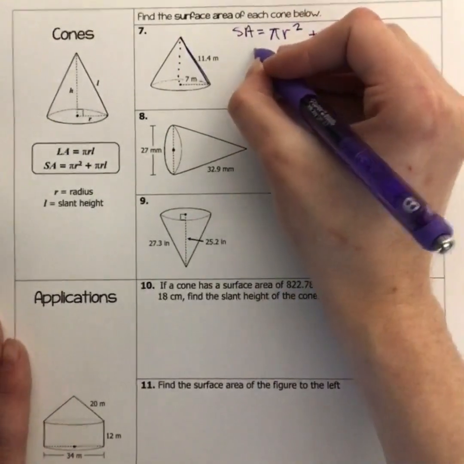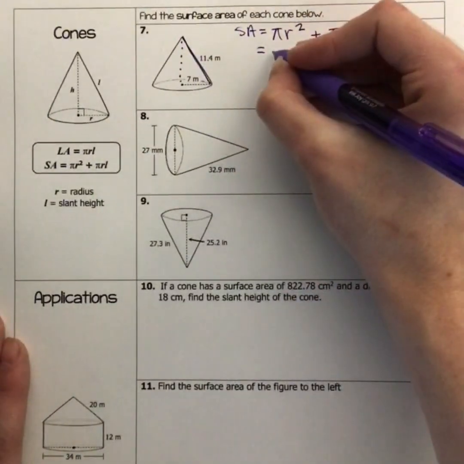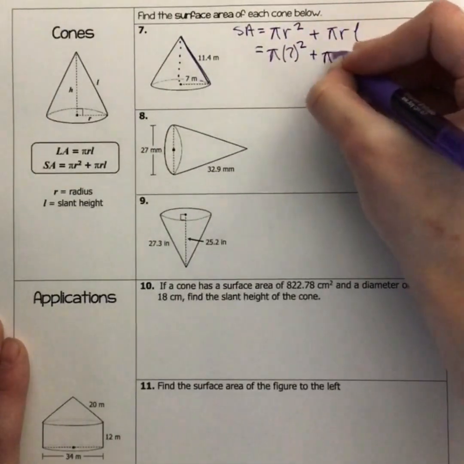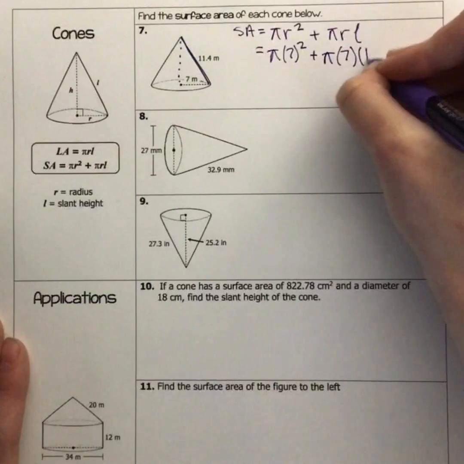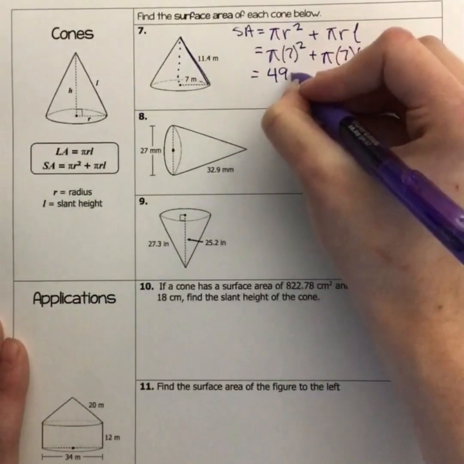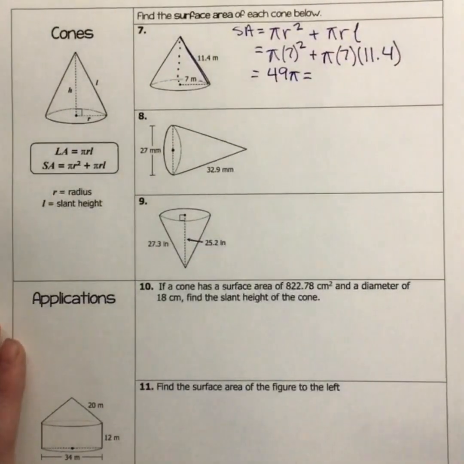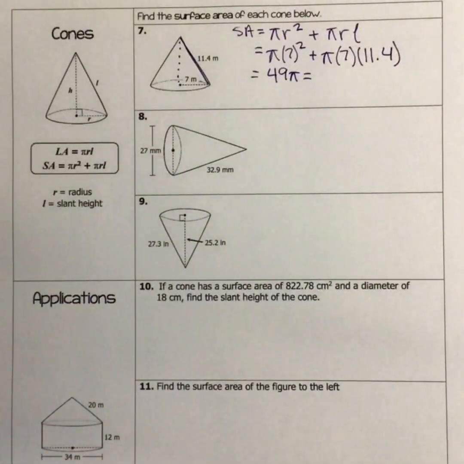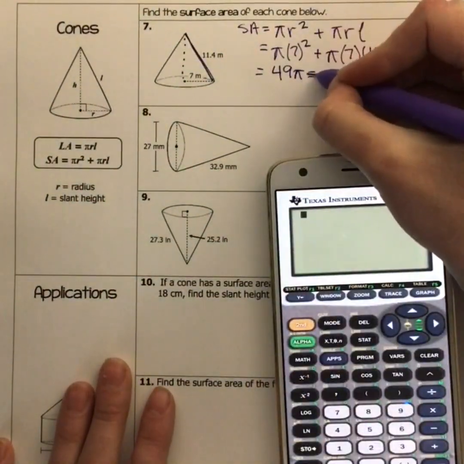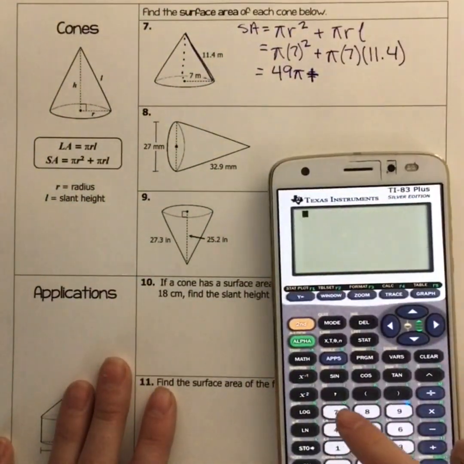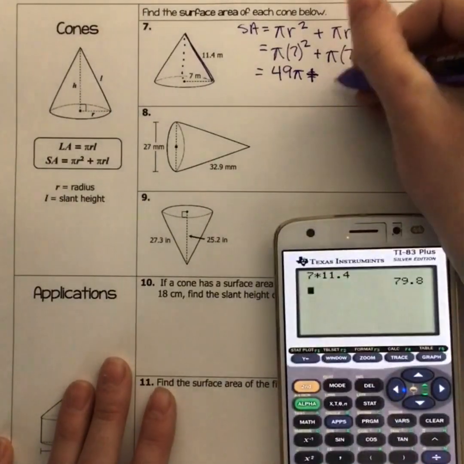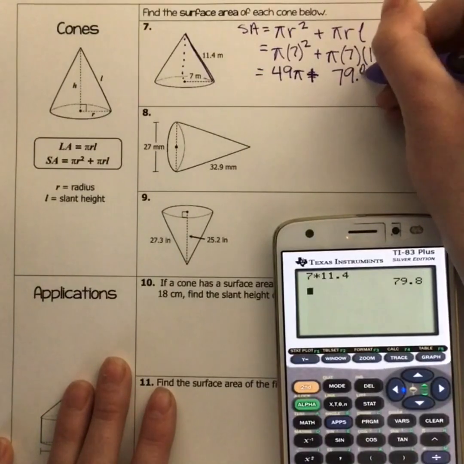Now let's actually solve it. We know that our radius is 7, so we have pi times 7 squared plus pi times 7 times 11.4. Well, I know this is going to be 49 pi, but 7 and 11.4, oops, that should be a plus in there. 7 times 11.4 is 79.8 times pi.